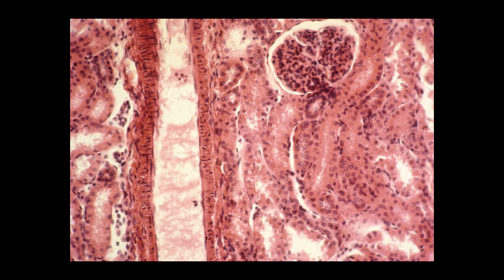Note in this region of the cortex of the kidney, the renal corpuscle, and the prominent view of the interlobular artery. In the renal corpuscle, you should be able to identify the glomerulus, the Bowman's or urinary space, and the parietal layer of Bowman's capsule. You can identify proximal convoluted tubules and the macula densa region of the distal tubule.